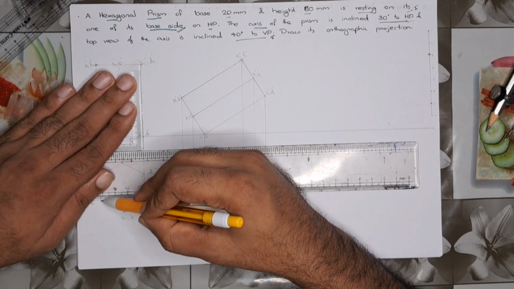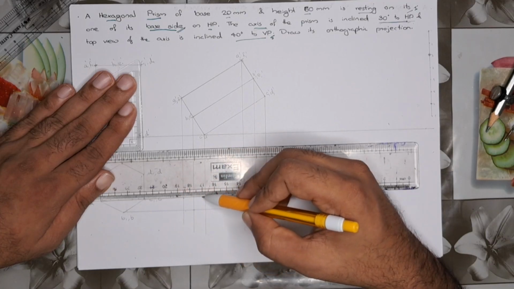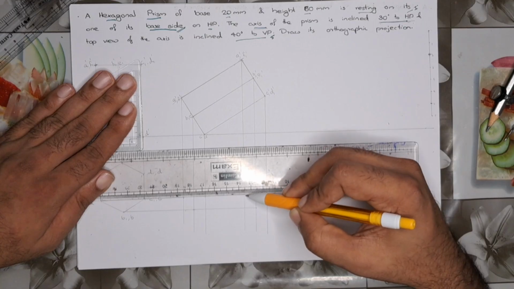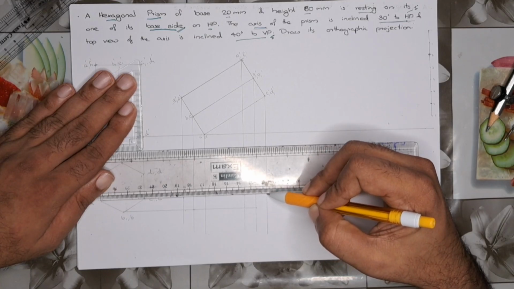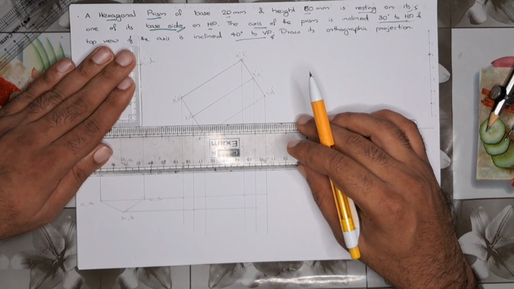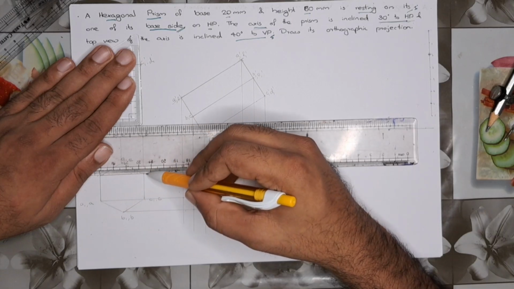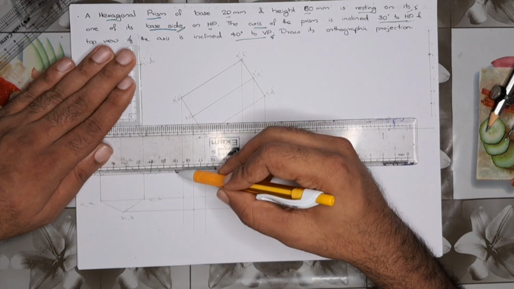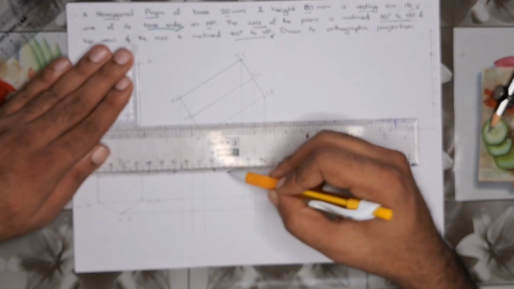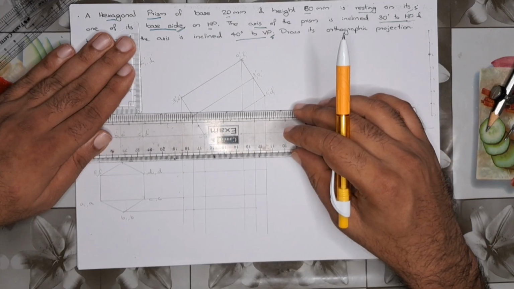Similarly, so this is A, the plot. This is C, A1 here, C1 here. Next thing, plot F and D. We get the points here, F, then FD here also, F1, D1.